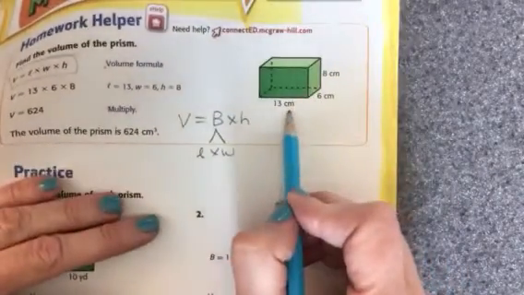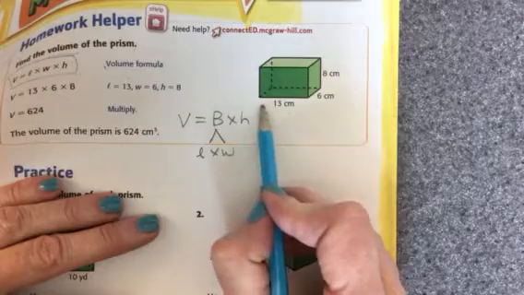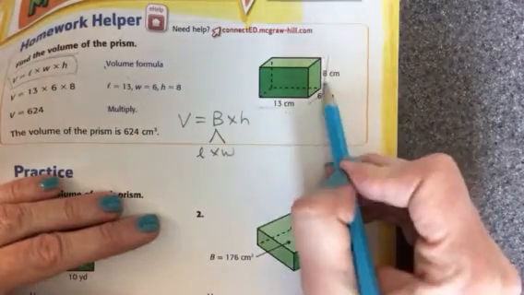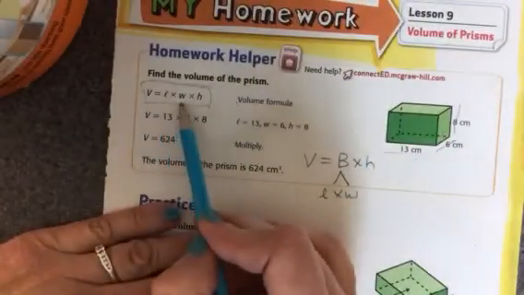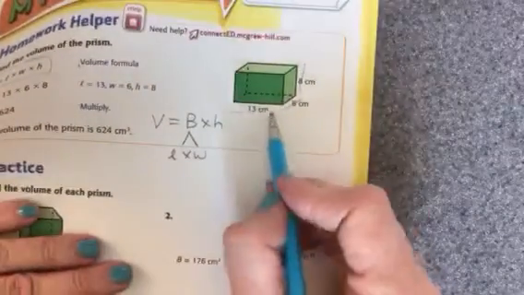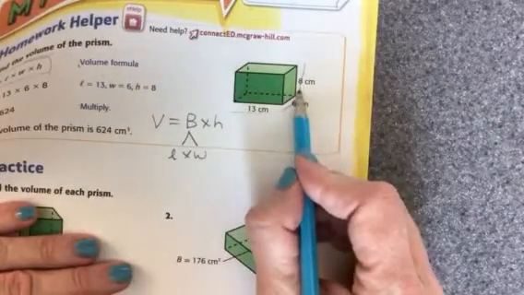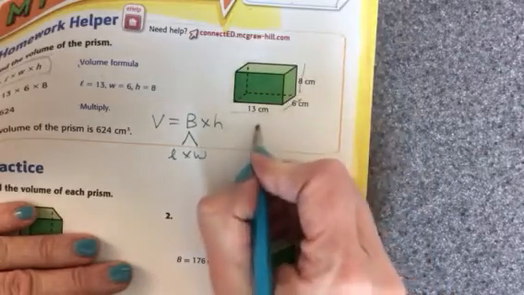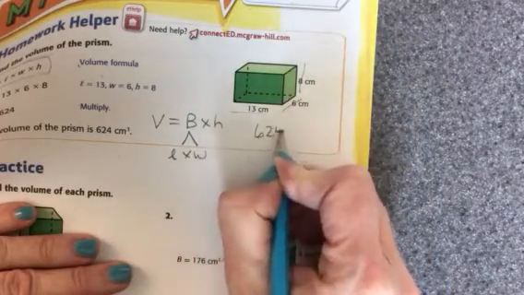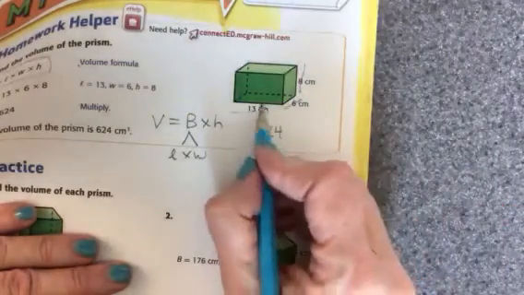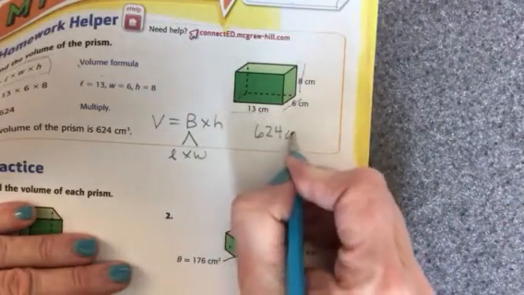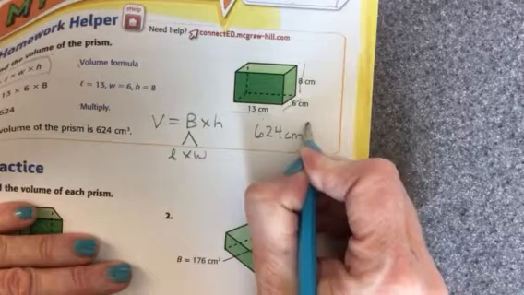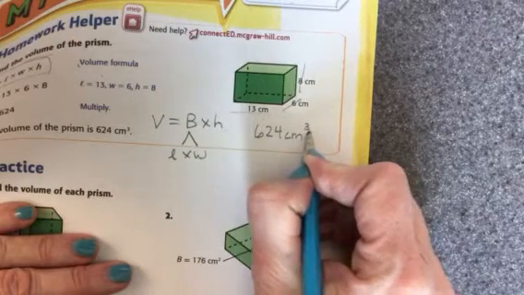So when we look at this one here, we have a length, a width, and a height. So this is length times width times height. We multiply all three of these numbers together, and since this is a three-dimensional object, we'll have 624 when we multiply it together, and this is measured in centimeters. And then after the answer, we put a 3, and this represents a cube.